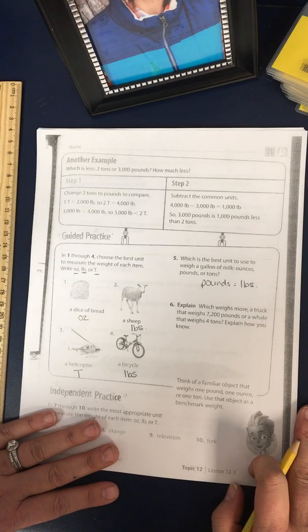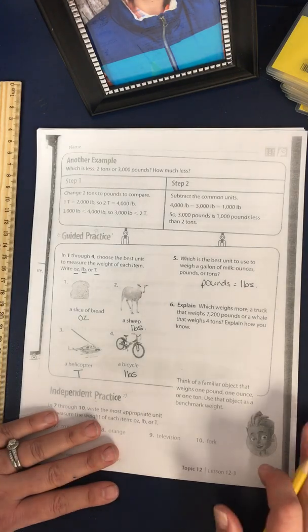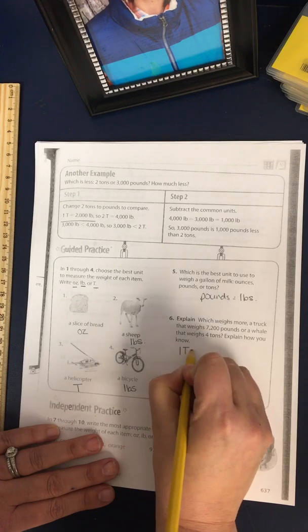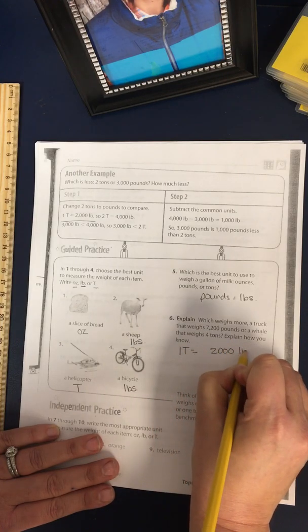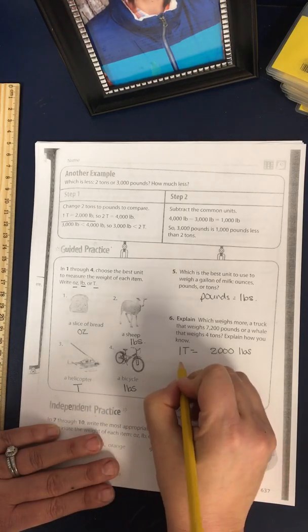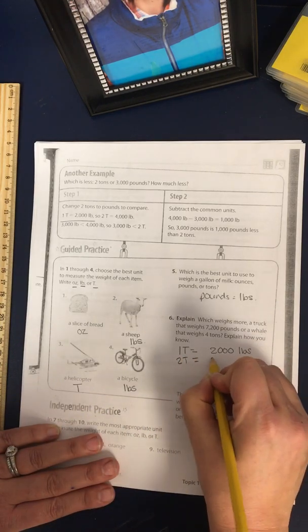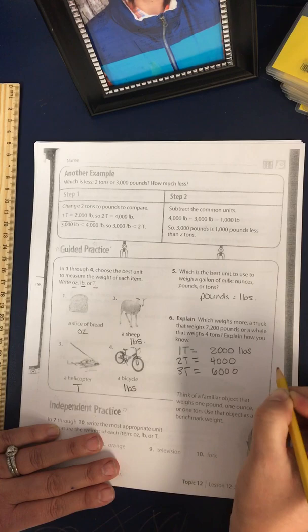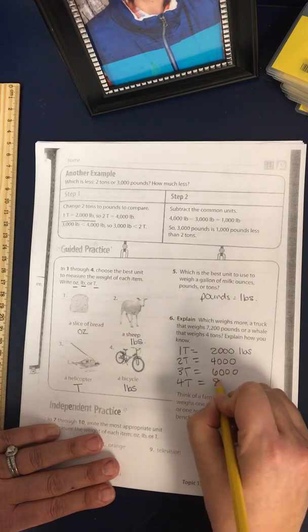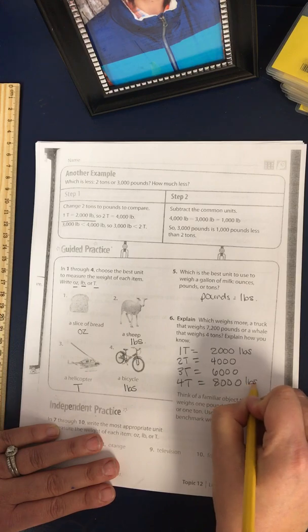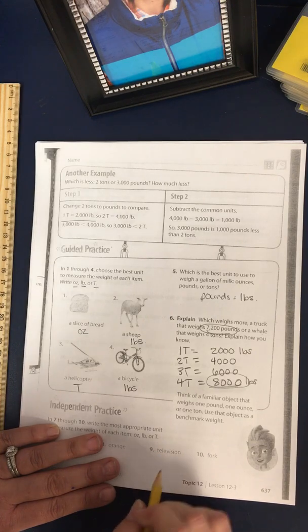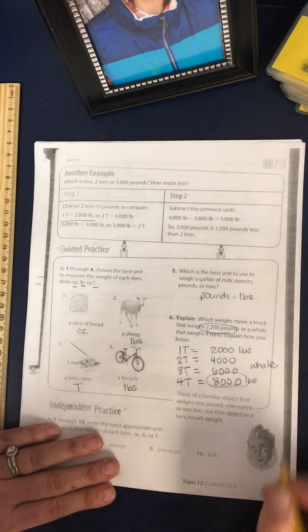Which weighs more, a truck that weighs 7,200 pounds or a whale that weighs 4 tons? Explain how you know. Well, we have to know, and that's where you have to come up here. We know that 1 ton is the same as 2,000 pounds, and this is on your math chart. So if I had 2 tons, then most of you say, oh, that's 4,000 pounds. 3 tons is how many pounds? 6,000. And 4 tons then would weigh what? 8,000 pounds. So what is more, 8,000 pounds or 7,200 pounds? Which weighs more? Well, the whale would weigh more here.